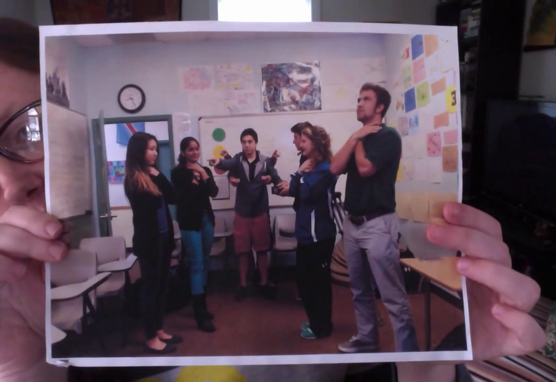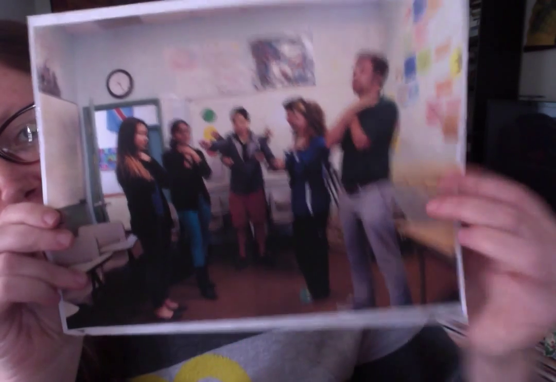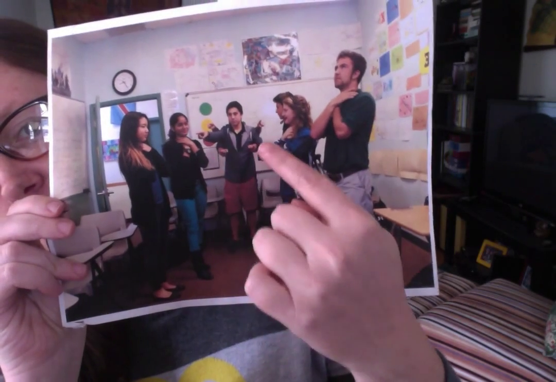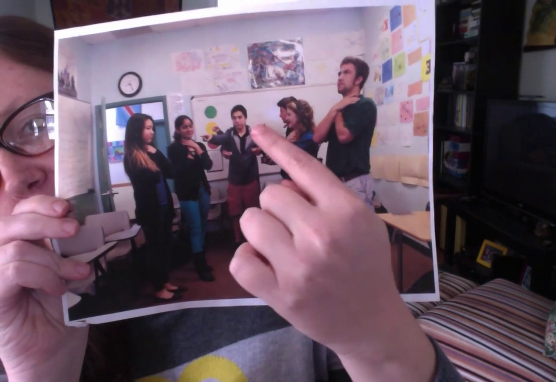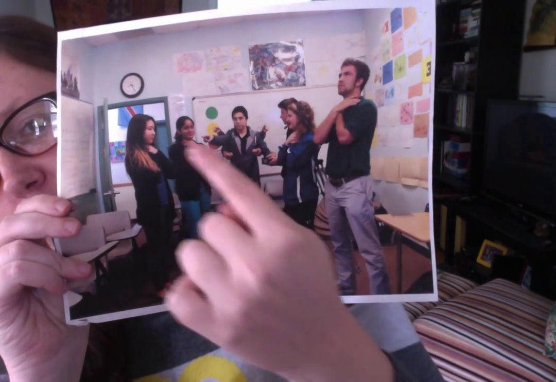I'll show you one last group picture, very similar to the one that I told you won, but you see the accuser here has so many hands, and the accusations lead to death.